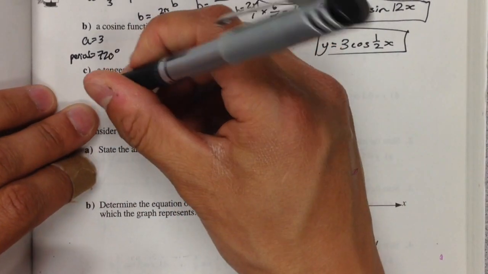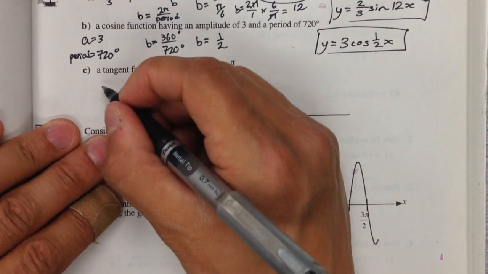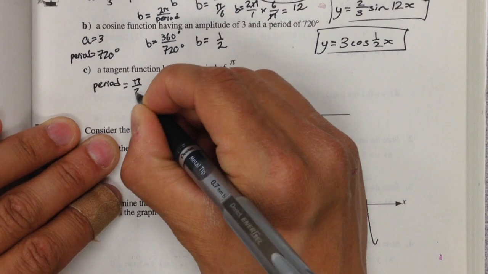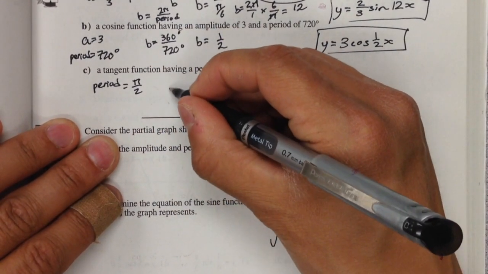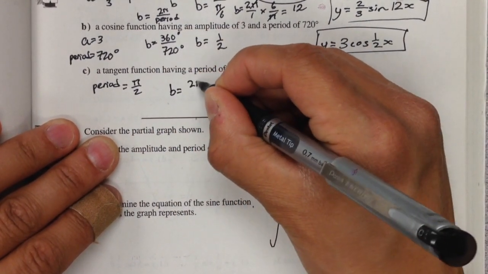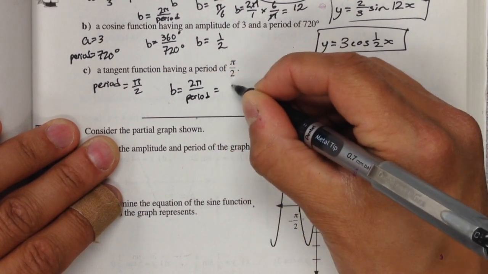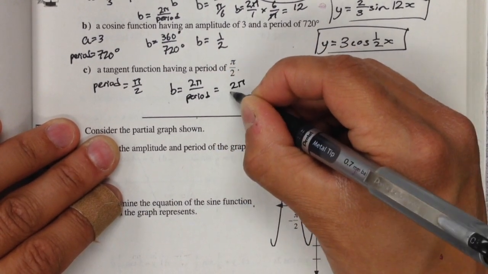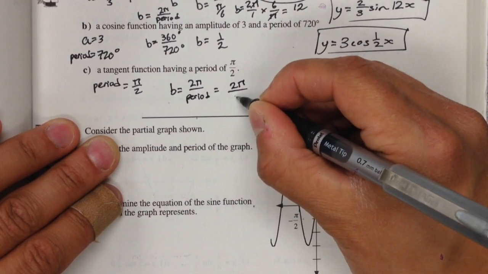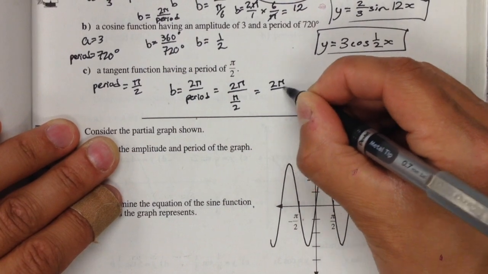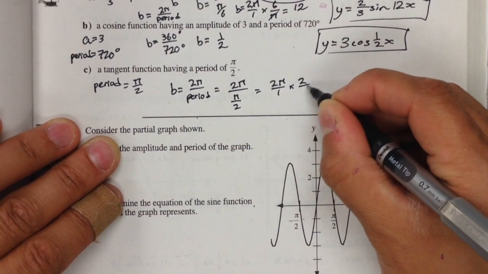And last one, a tan function having a period of pi over 2. All right, well, amplitude is not applicable, so my period is equal to pi over 2. If I rearrange that formula, b is equal to 2 pi over the period, which is equal to 2 pi over pi over 2, which is equal to 2 pi over 1 times 2 over pi.